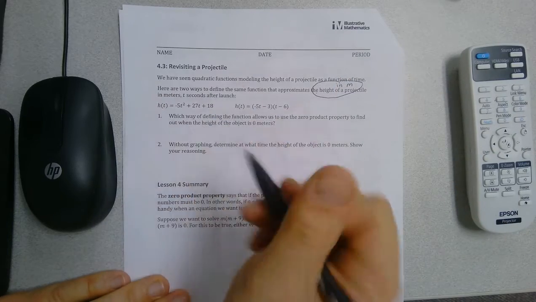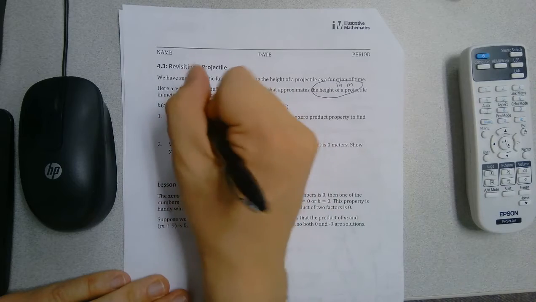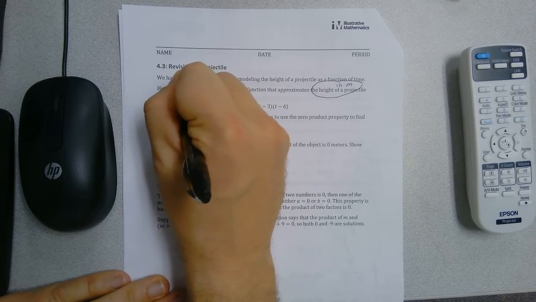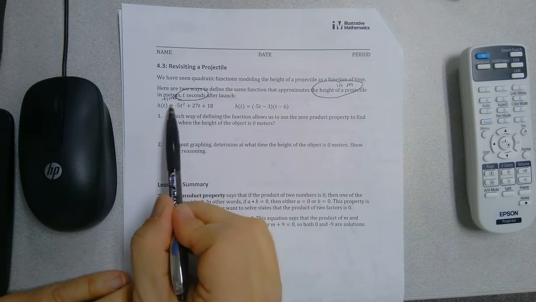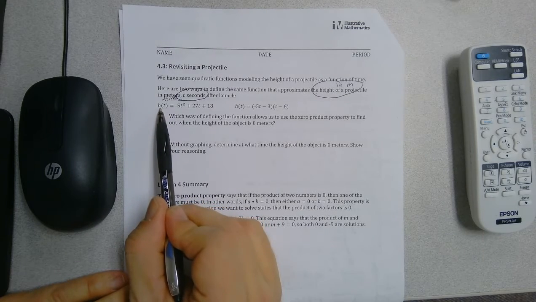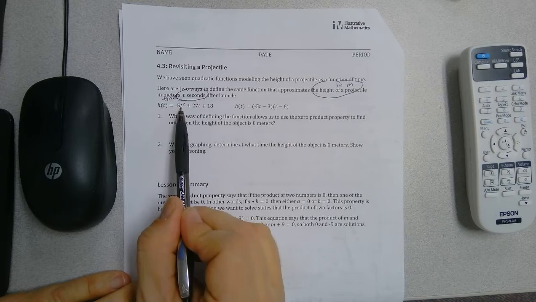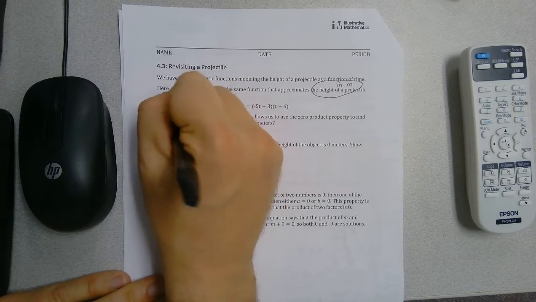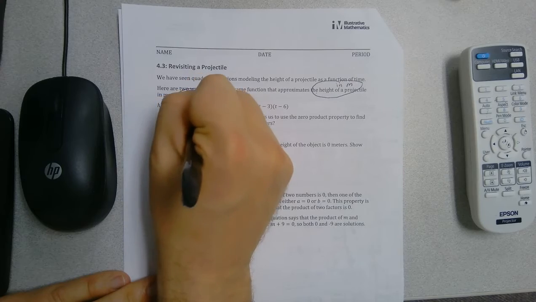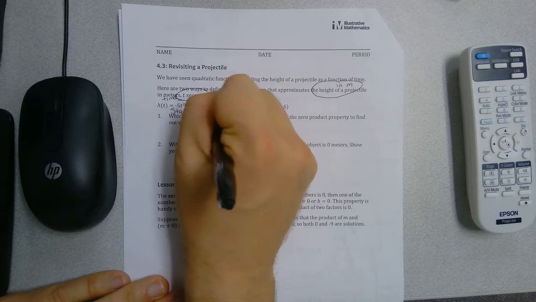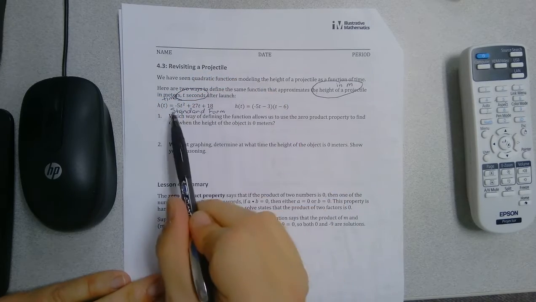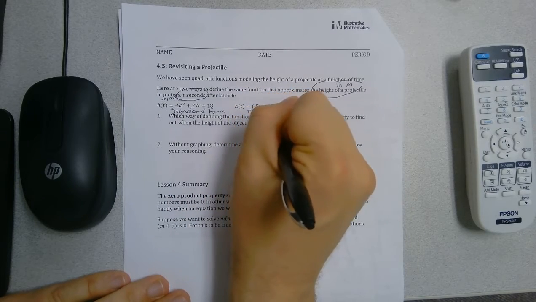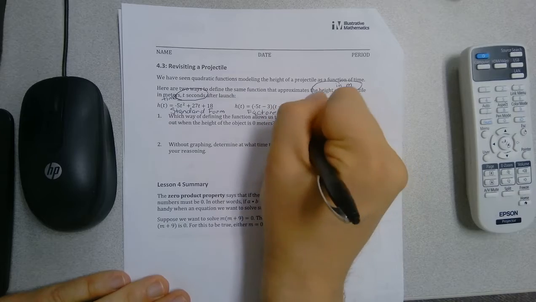And then our other variable is t seconds, so it's time, and that's measured in seconds. So h of t stands for height, and then that's negative 5t squared plus 27t plus 18. That, as a review, is standard form. And then this equation was factored over here and is put in factored form.